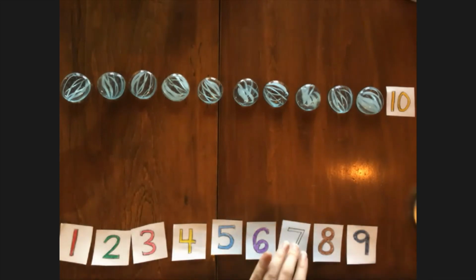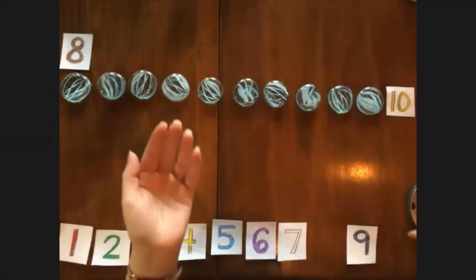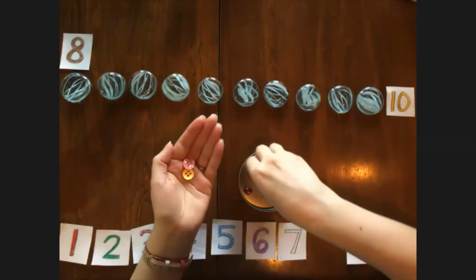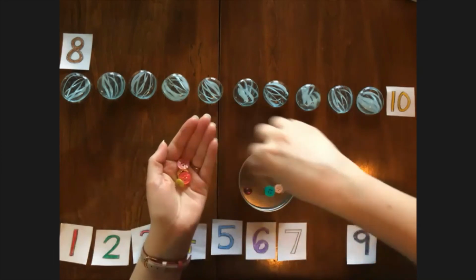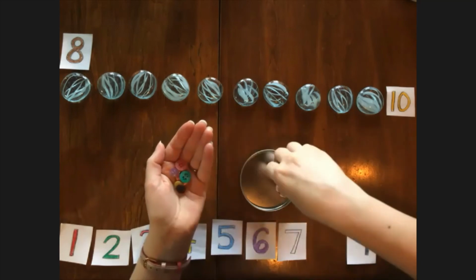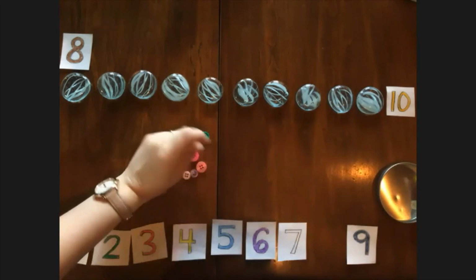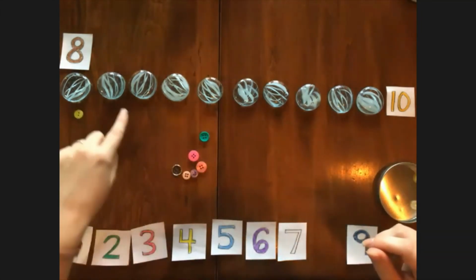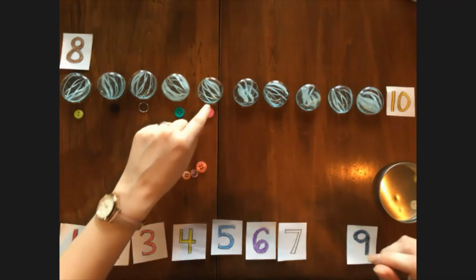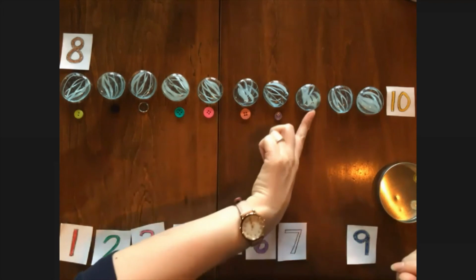So let's start with 8 this time. 8. Let's get 8 buttons. 1, 2, 3, 4, 5, 6, 7, 8. 1, 2, 3, 4, 5, 6, 7, 8.